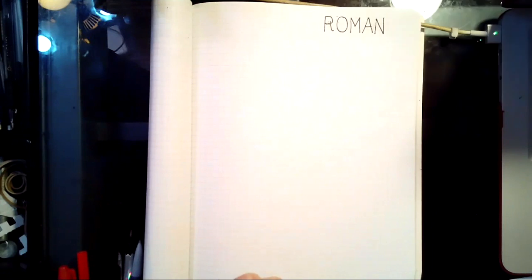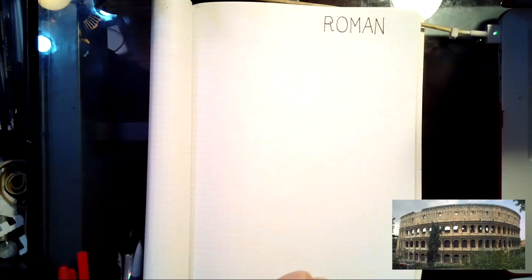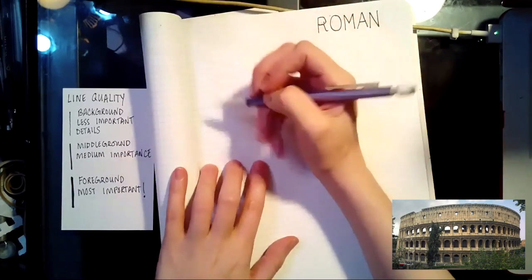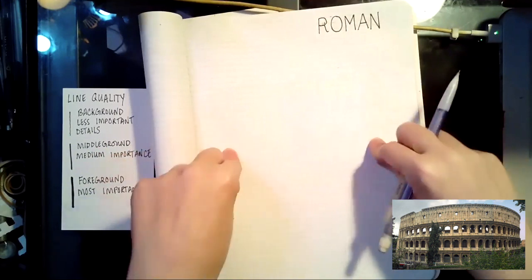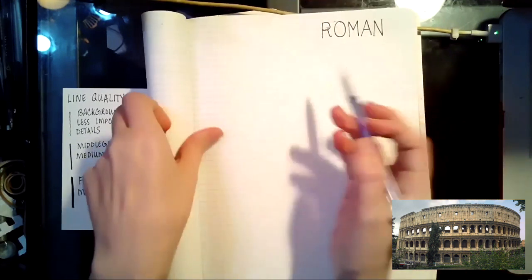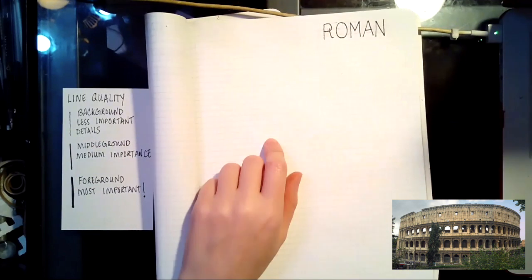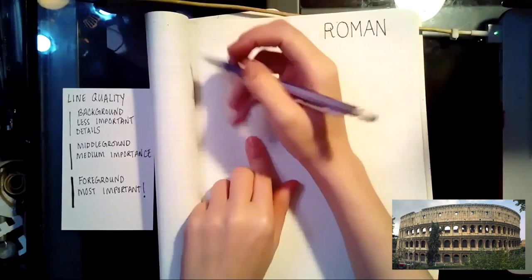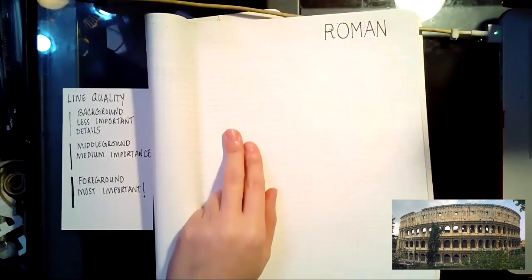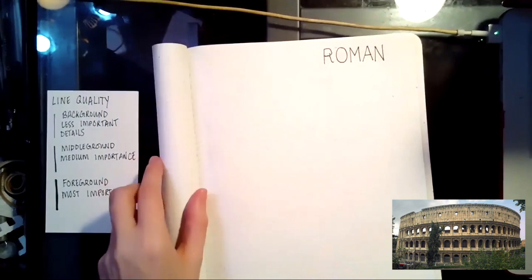We're gonna start off with Roman here. In order to give you an idea of what I'm looking at while I'm drawing, I'm going to put a picture up on the side of the screen for you. And we're gonna get started. My structure first is going to need some guidelines. I'm looking at this structure the whole time. When I draw all the details, I am not going to focus on anything but the outer shape of my building. My first building I'm drawing is the Colosseum.